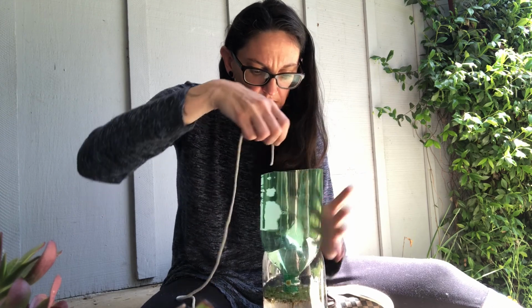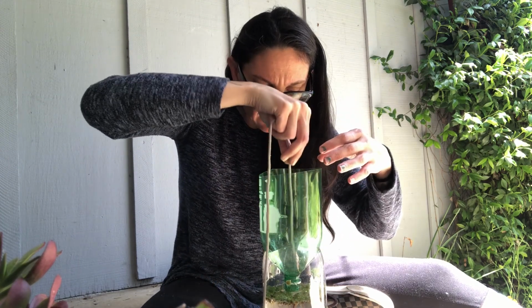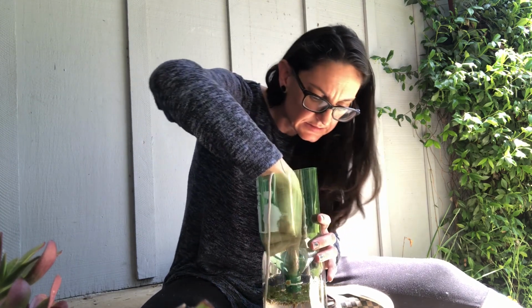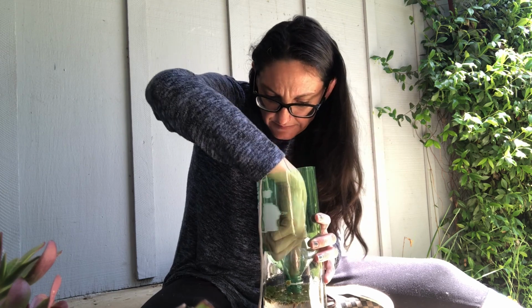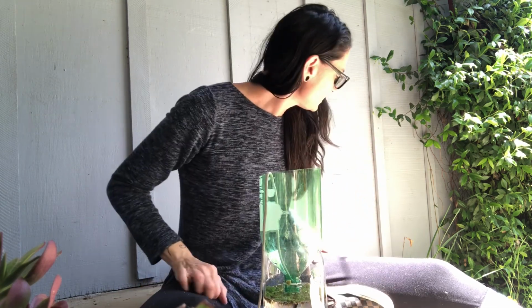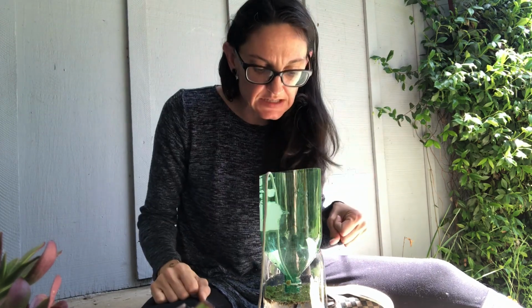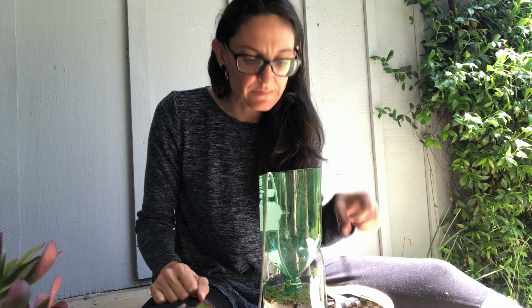Okay. So I have my string now down into the aquatic zone there. And then I'm going to get some rock to put down there so that the dirt doesn't go falling through the hole.